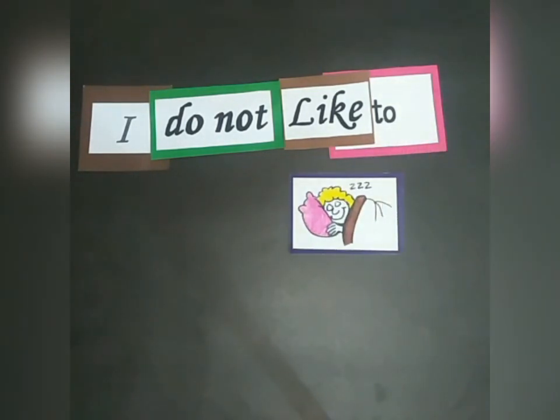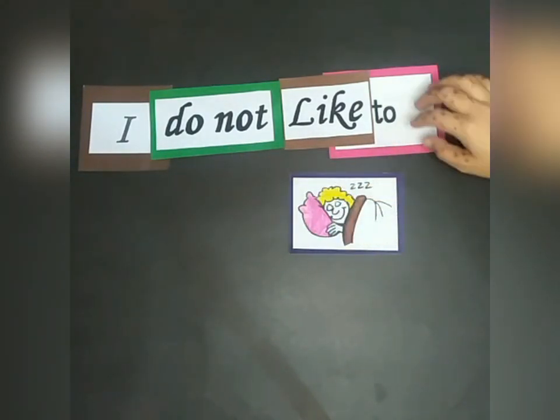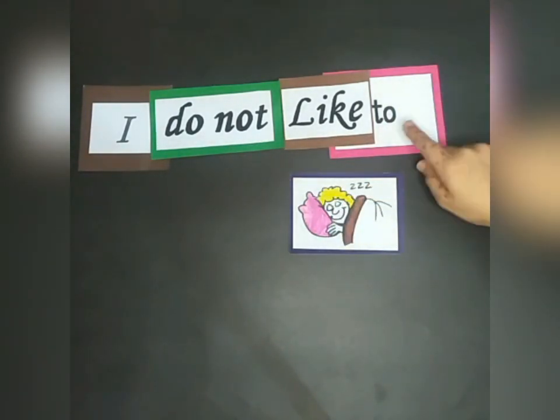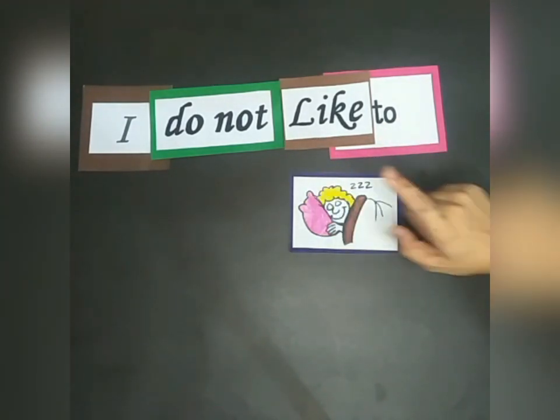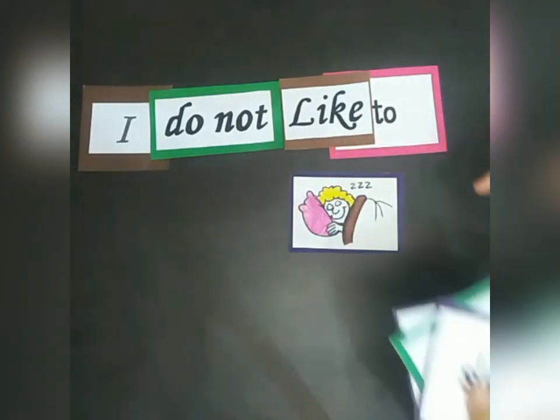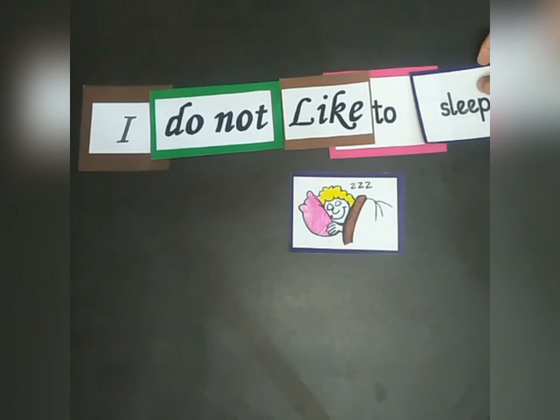Tell me which action word is this? Right, you are correct, sleep. So if you want to say that you do not like it, how will you make a sentence? I do not like, what do you say? I do not like sleep? No, we will use to because sleep is an action word. So we will make the sentence, I do not like to sleep. Now this is our complete sentence.